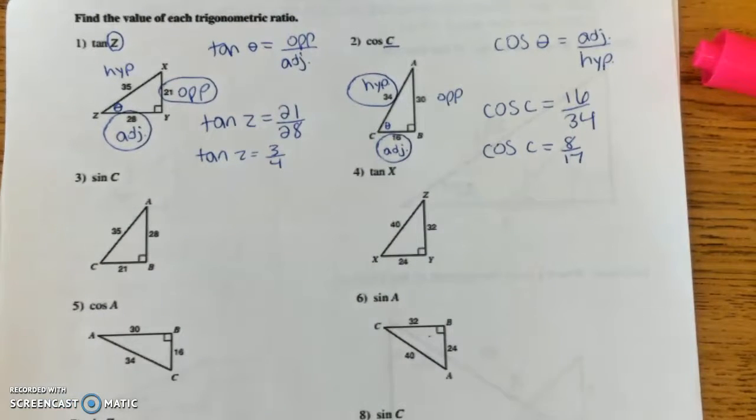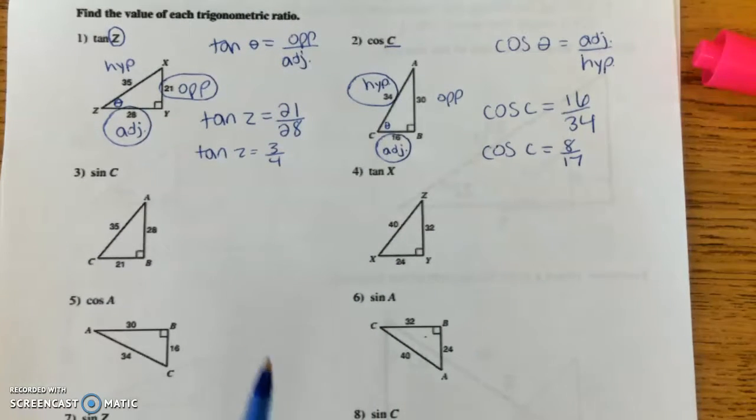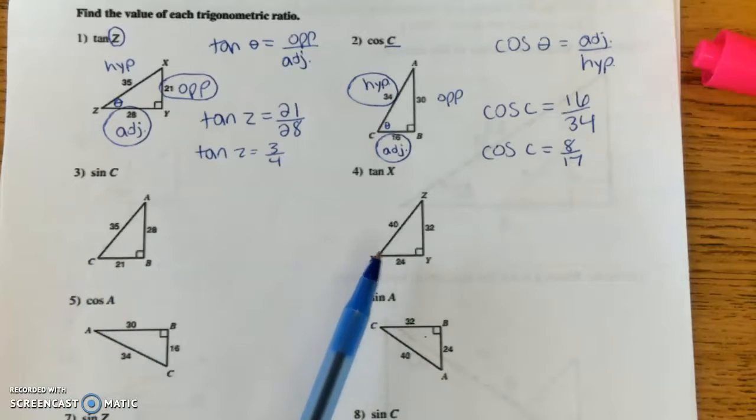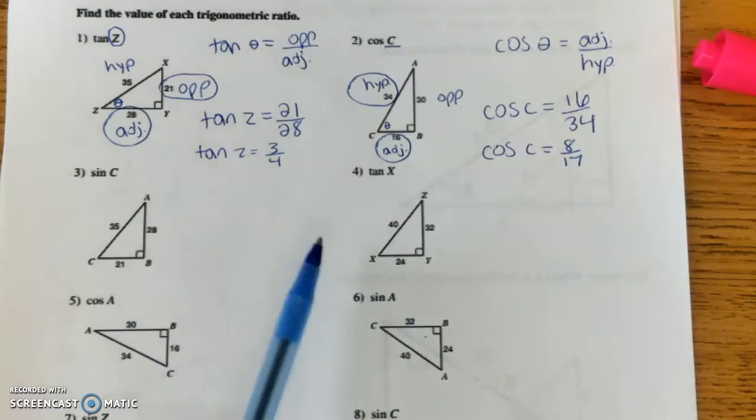All right, I want you to go ahead and try number 3 and number 4, and then once you do that, start video 2 and we'll check our work.